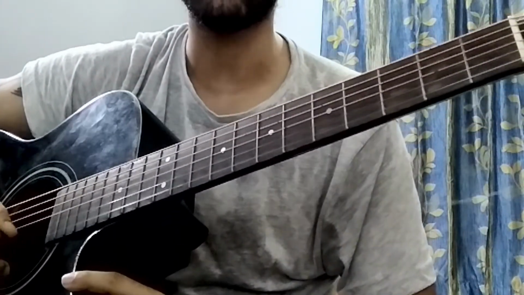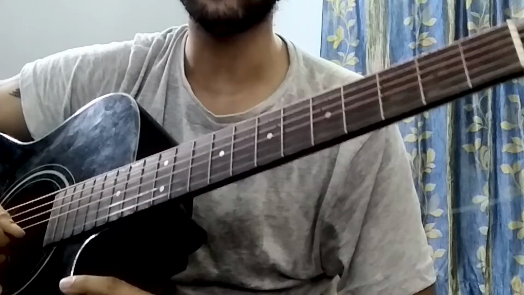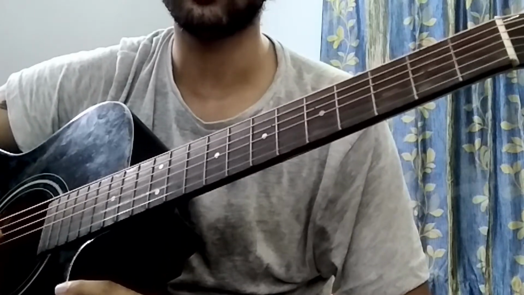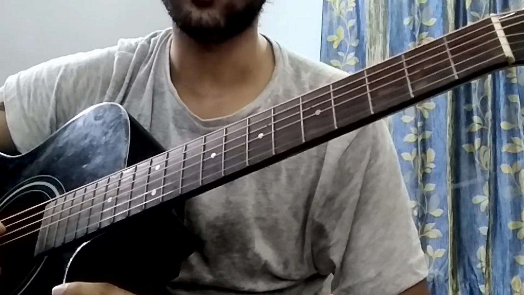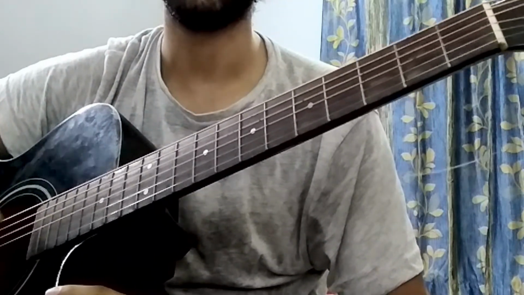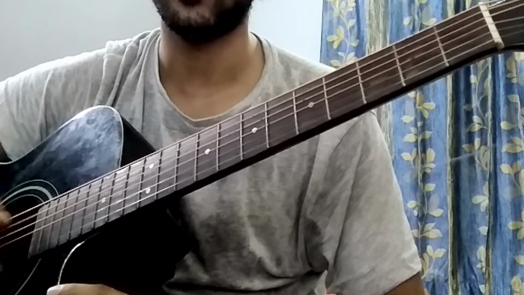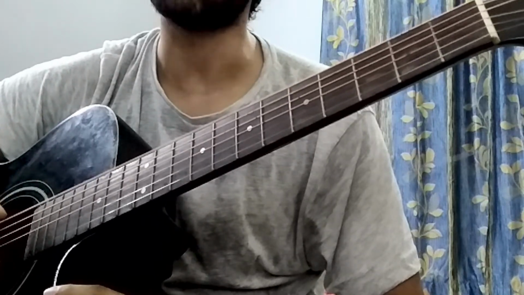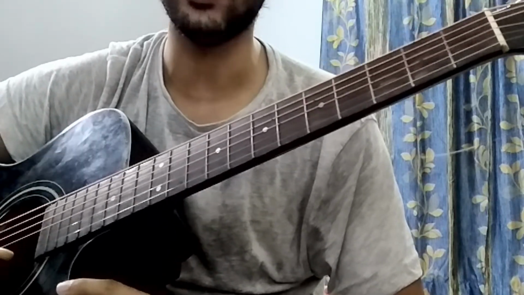I'm playing this E note, and if I play the second string open, B note, 3rd string open, G note, 4th string open, D note, 5th string open, A note, 6th string open, E note. This is the low E and this is the high E.